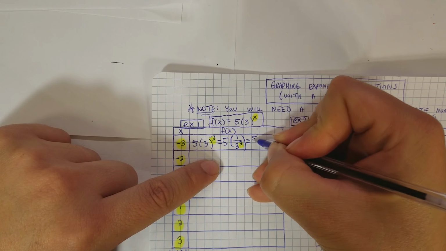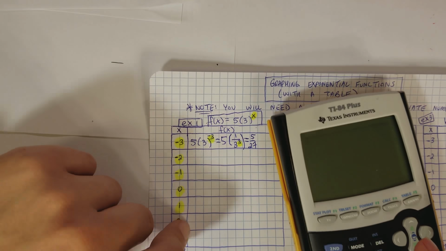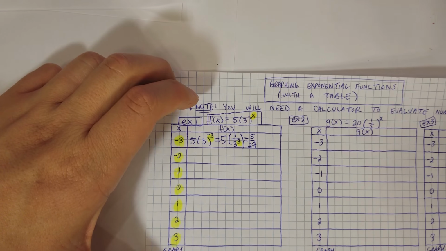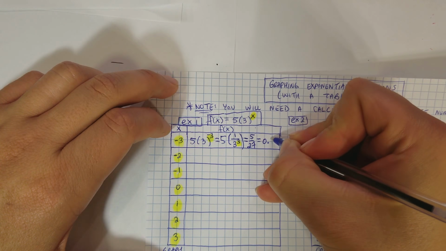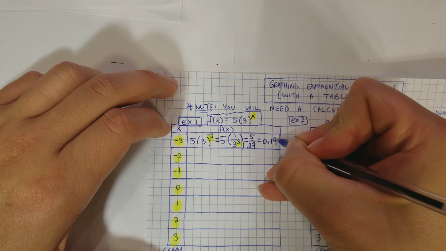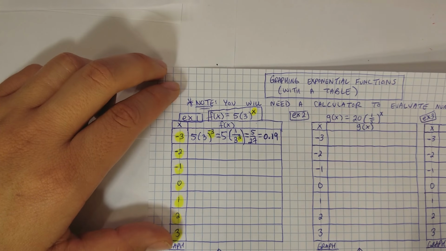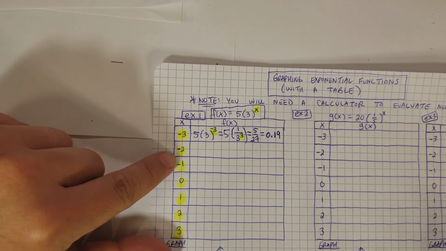So this becomes 5 over 27, which, like I told you earlier, I don't know exactly what that is, but you could actually figure it out with the calculator. 5 over 27 is 0.185. So I'm going to leave it as 0.19. It's okay to round for these ones. You don't have to write the whole decimal down. Round it if you need to, because when it comes to the graphing, it's not going to matter at the end. You have to approximate anyways.